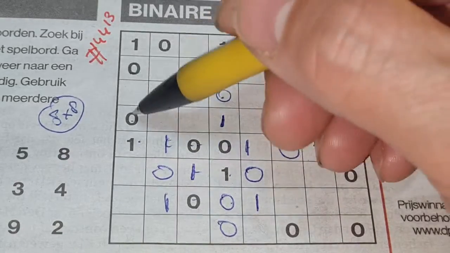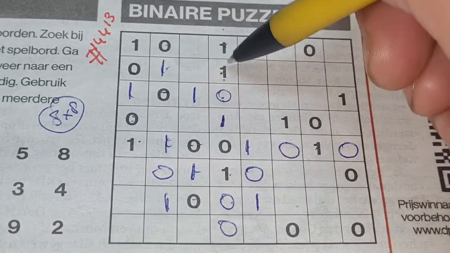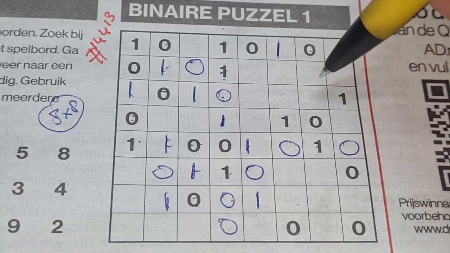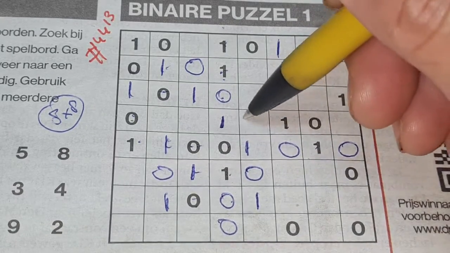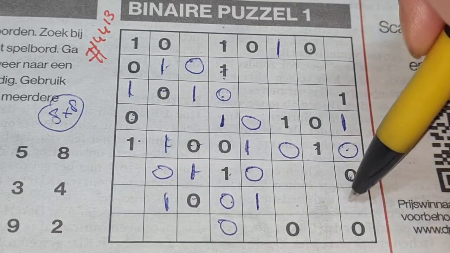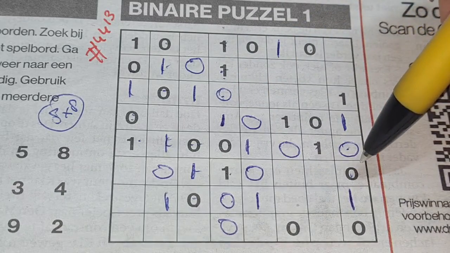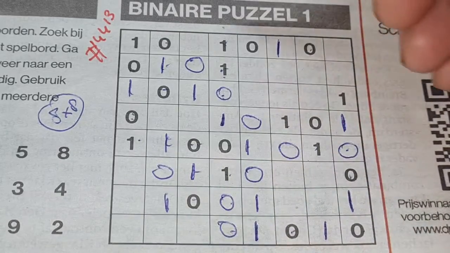Between 2 O's comes a 1. Between 2 O's comes a 1. Between 2 O's comes a 1. Between 2 ones comes an O. Between 2 O's comes a 1. Between 2 ones comes an O. Double O, here 1, there 1. Then between 2 O's comes a 1. Between 2 O's comes a 1.